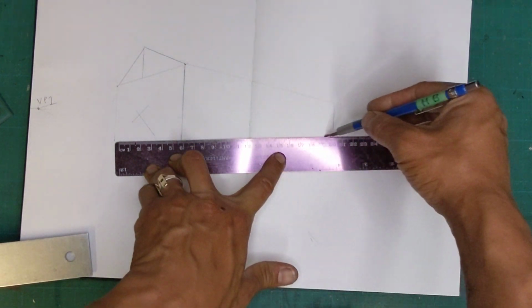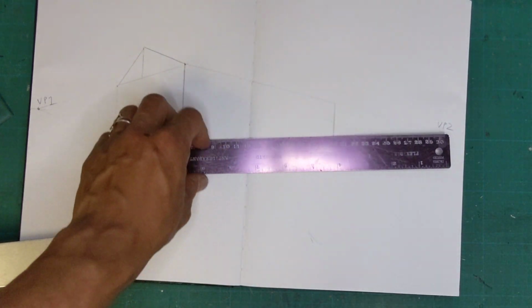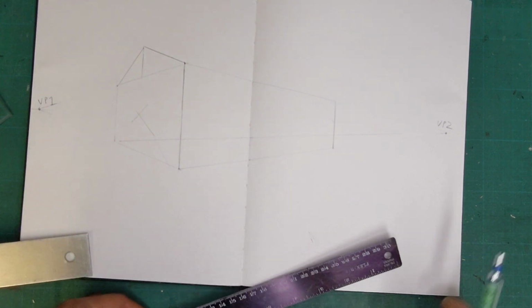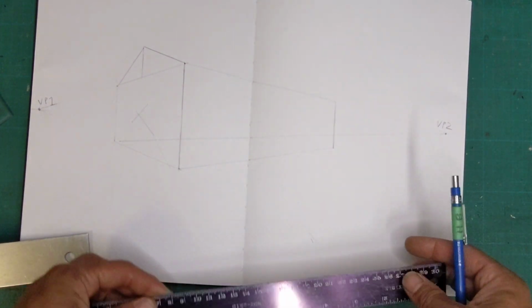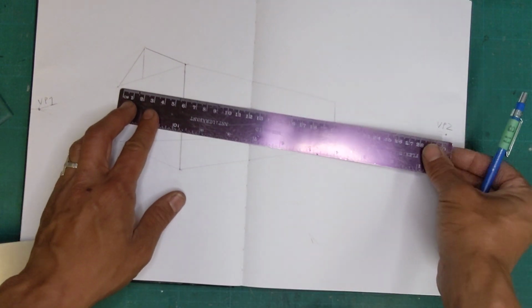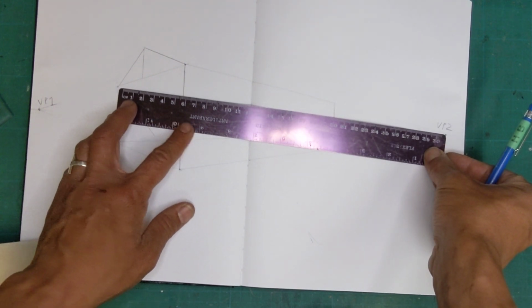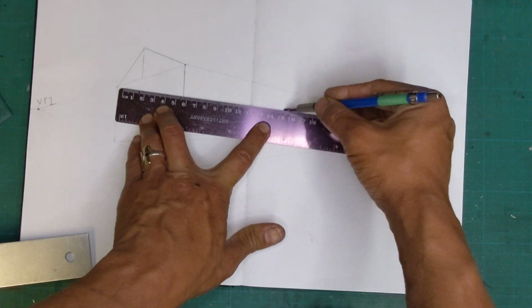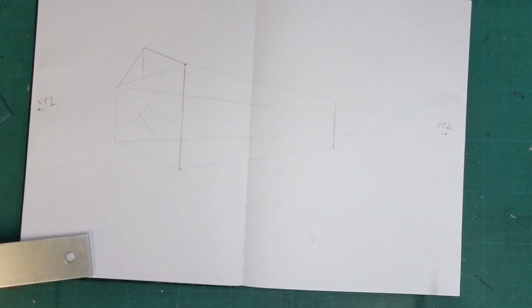I don't know if you can see this, but I've got mosquitoes buzzing around in my studio. So once in a while you might see one going past the camera. It's a little bit annoying.